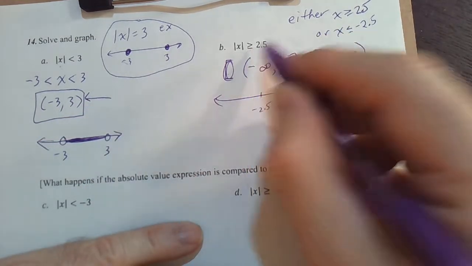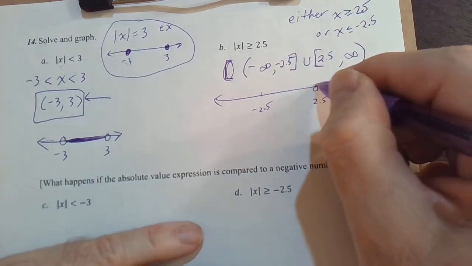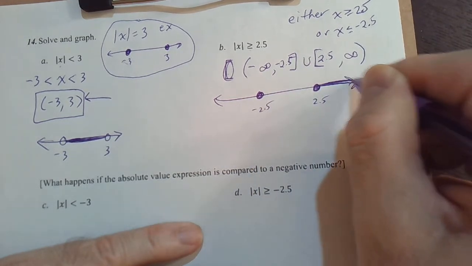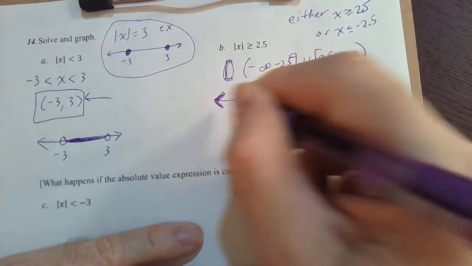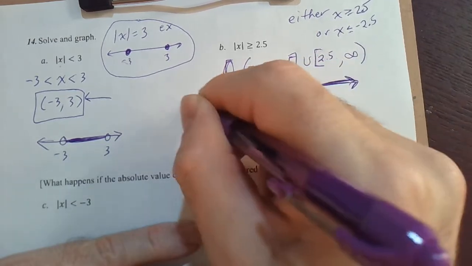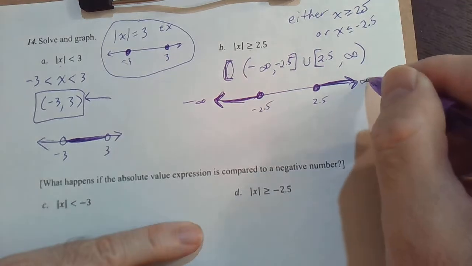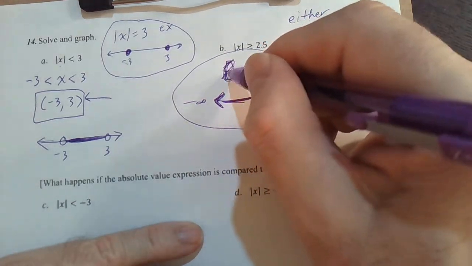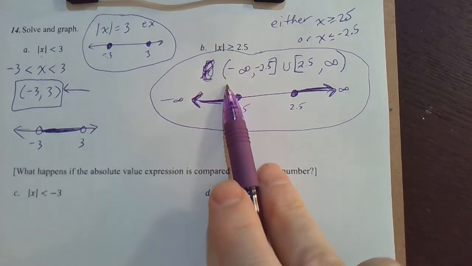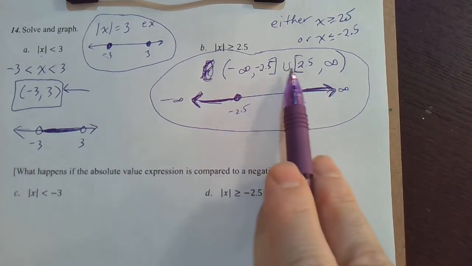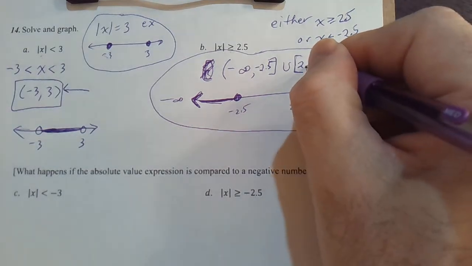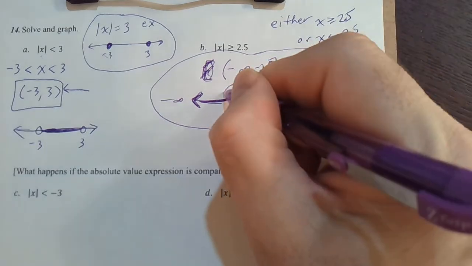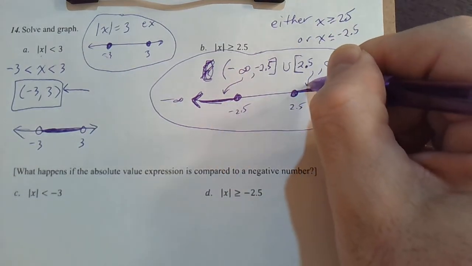And since it's greater than or equal, you have a square bracket on the 2.5 and the negative 2.5, shade it like this. Negative infinity is out there, infinity is out there. This is how you write the solution in the 2 different ways requested. The interval form, which is an interval union another interval. And this is how you shade it. So this interval corresponds to that one, this interval corresponds to that one.